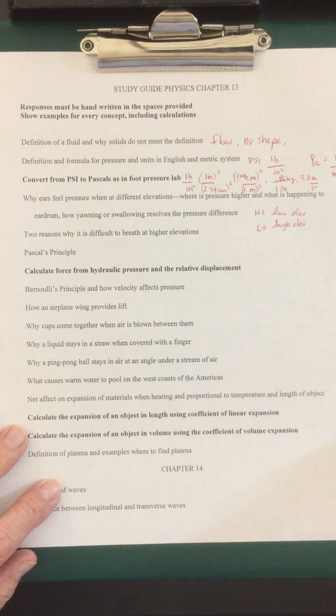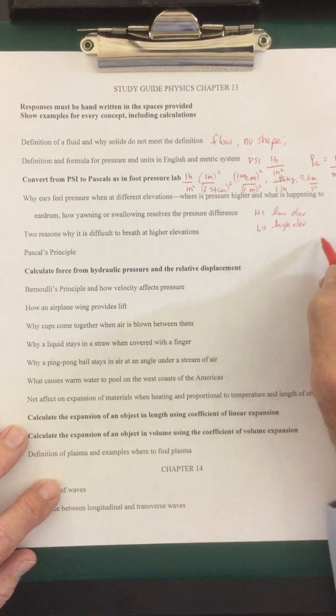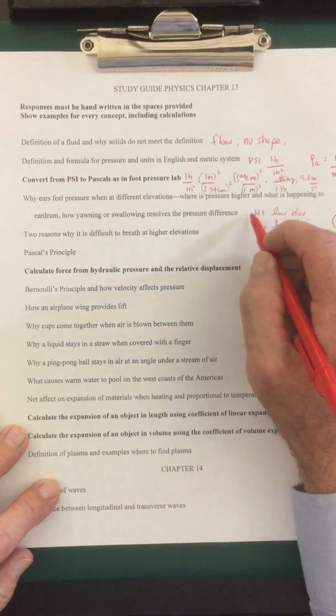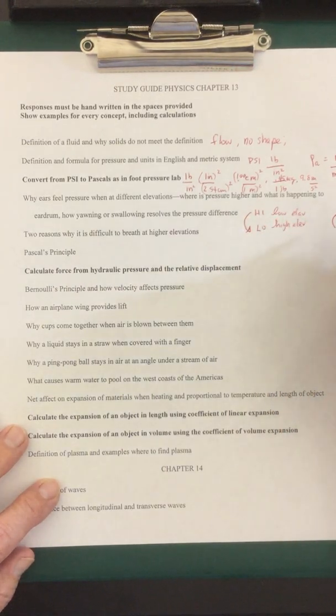So if you're going from high pressure to low pressure, remember our ear has the eardrum, here's the eardrum. We're going from a lower elevation, we're climbing the mountain. Outside, we start off with high pressure, and inside we start off with high pressure because we are at sea level.